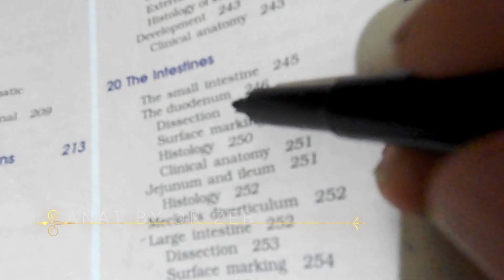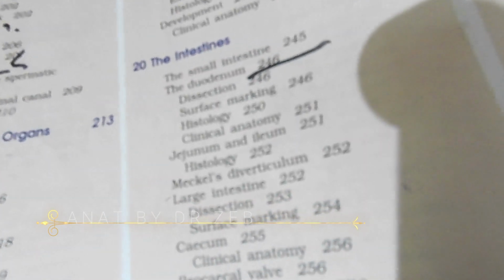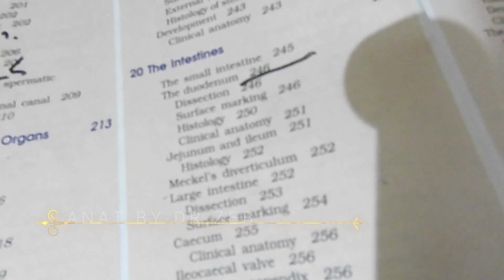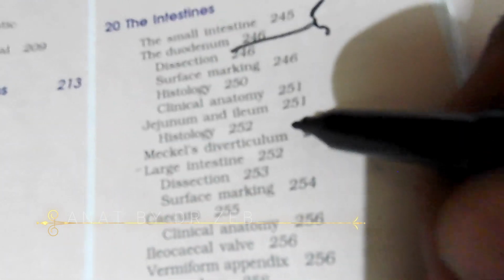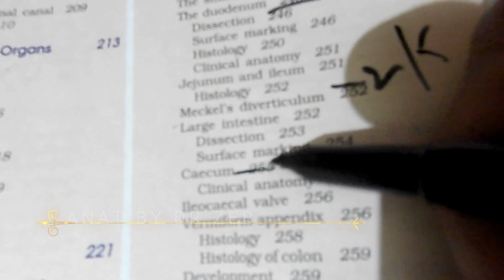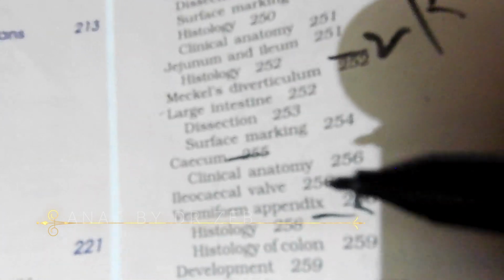They can ask you the duodenum. Don't read jejunum, don't read ileum. Yes, I am telling this. Only there will be differences between jejunum and ileum. Just concentrate on the duodenum, very important for 5 marks. And Meckel's diverticulum, 2 marks or 5 marks, very important. Cecum may come for 5, and appendix may come for 5, even though they are not exactly given in the portions for you.